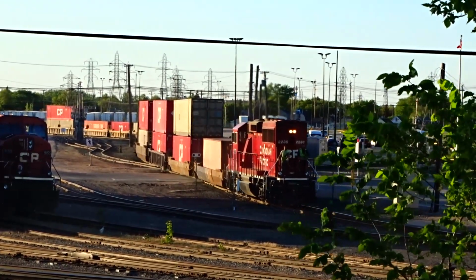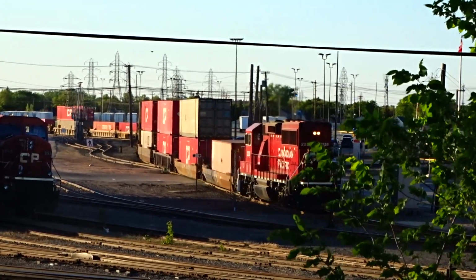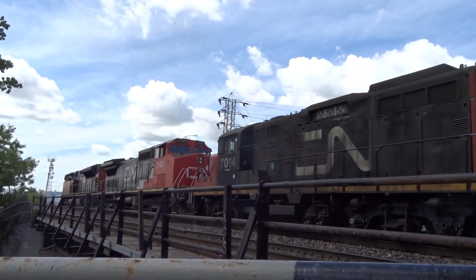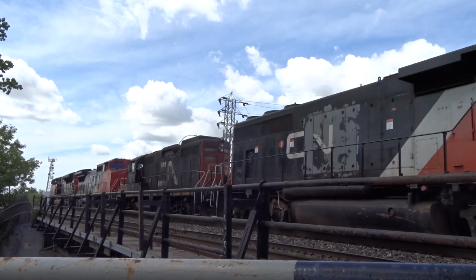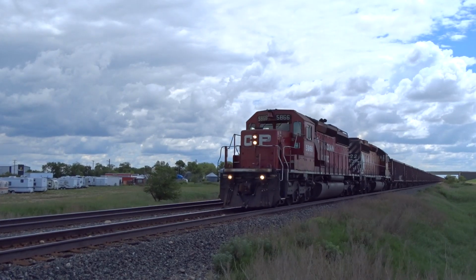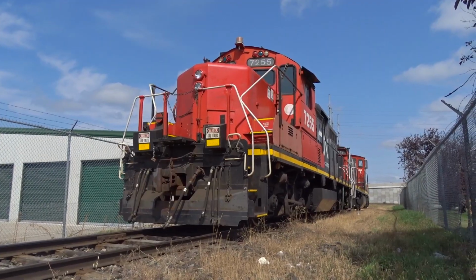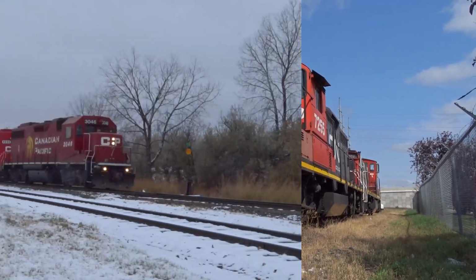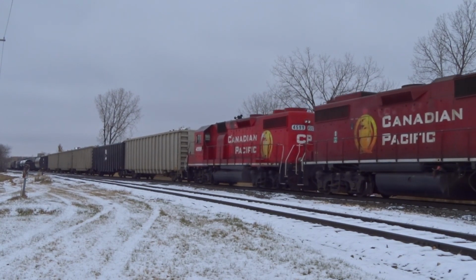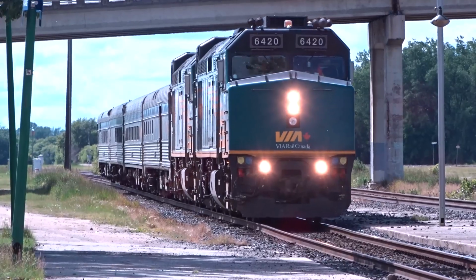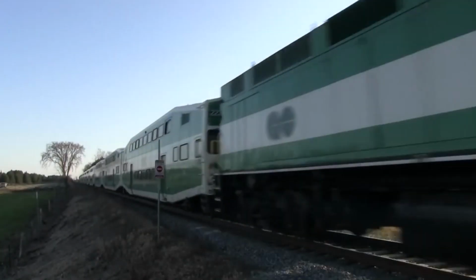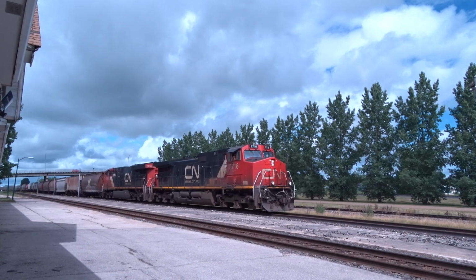When you see a locomotive on a CP or CN train, you'd usually know what type it is by just looking at it or looking up the number. For example, here's a GEVO, here's an SD40-2, and here's a GP9RM. But what you may not know is that a whole ton of Canadian railways like CP, CN, VIA, and even GO Transit have their own classes for locomotives.